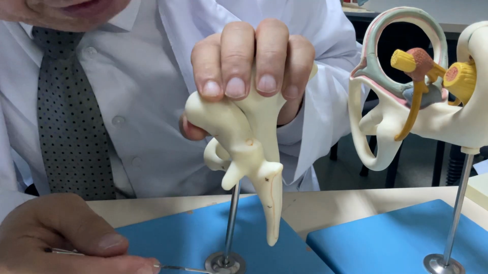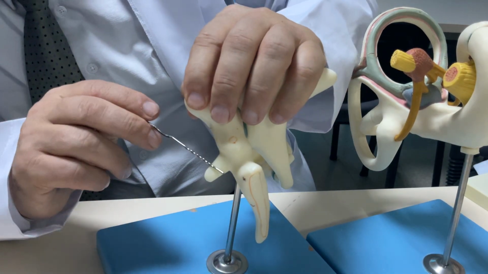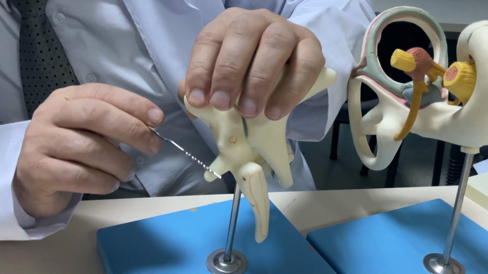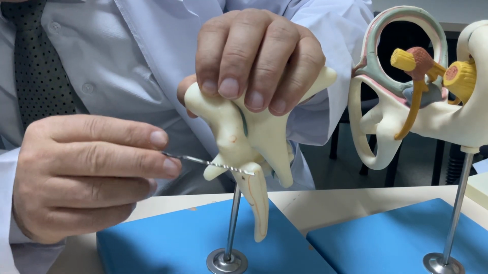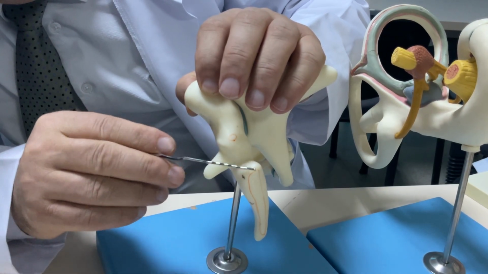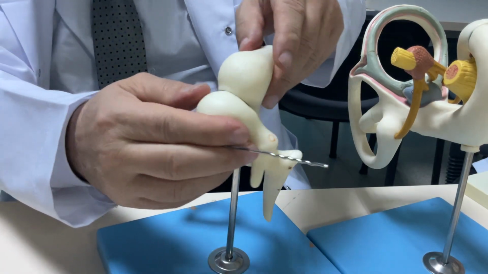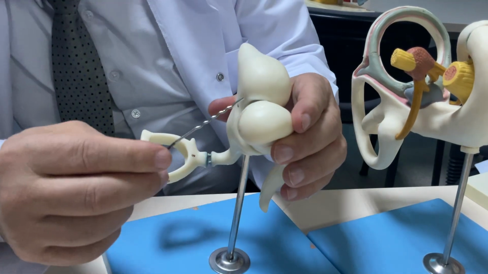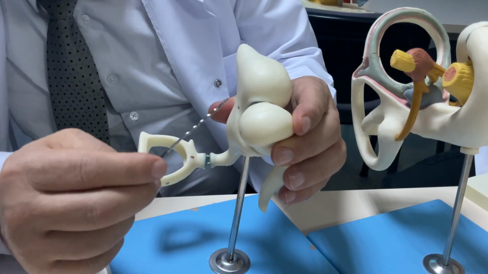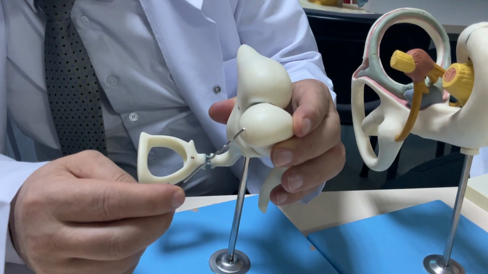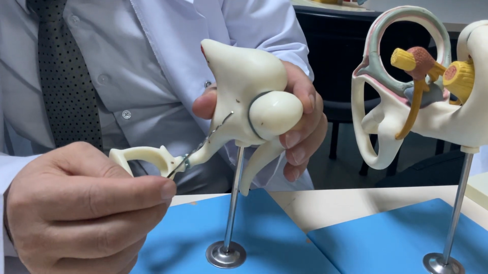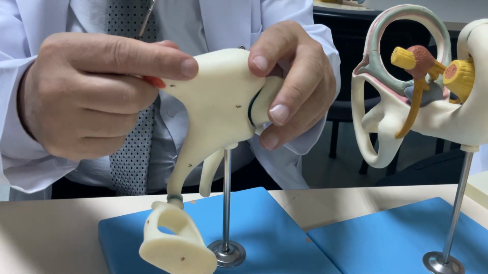And here you have the lateral process and the anterior process. And right here we have the incudomalleolar joint.